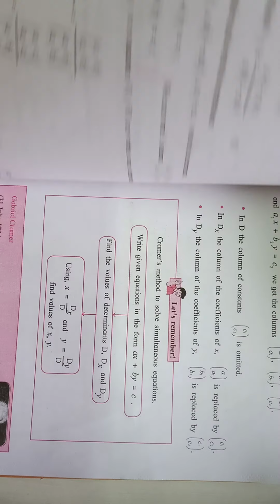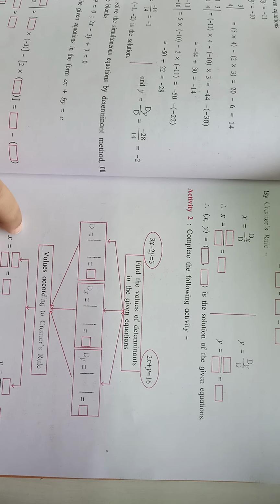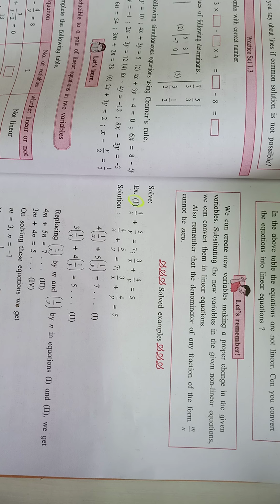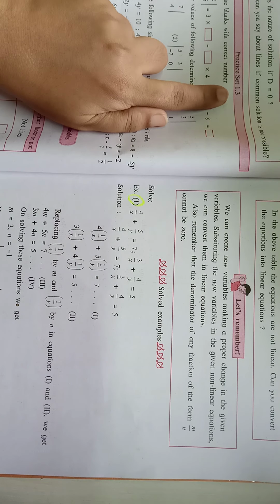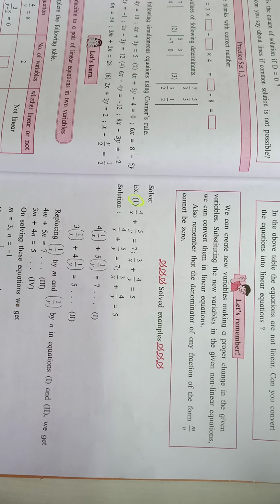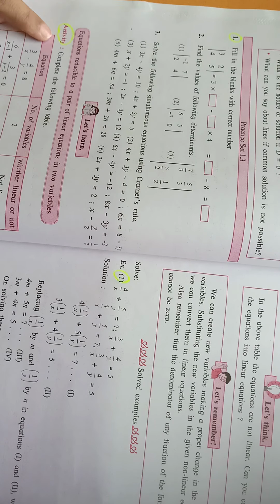Determinants is there. Page number 16, take out page number 16. Page number 16, exercise 1.3. The first sum is not there. Exercise 1.3, first sum is not there.